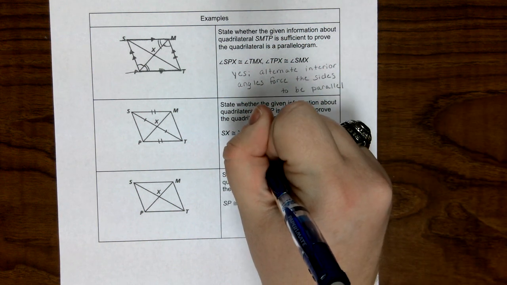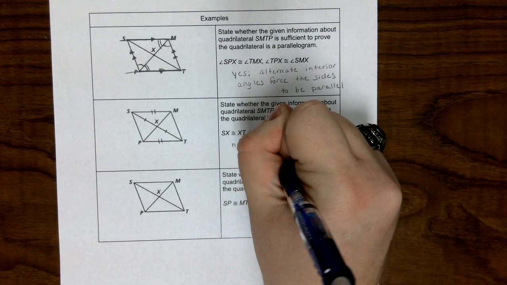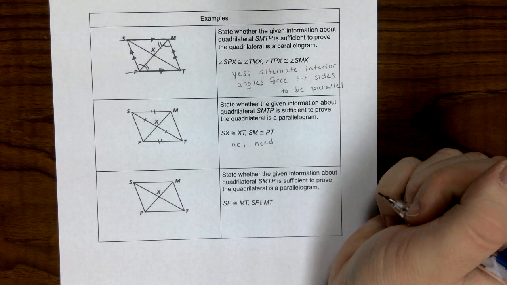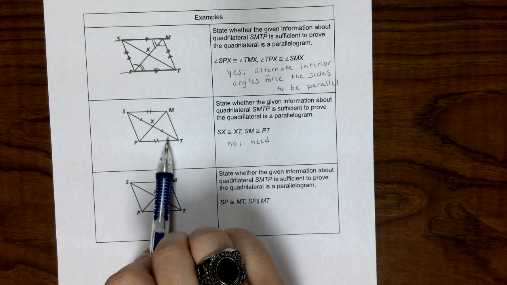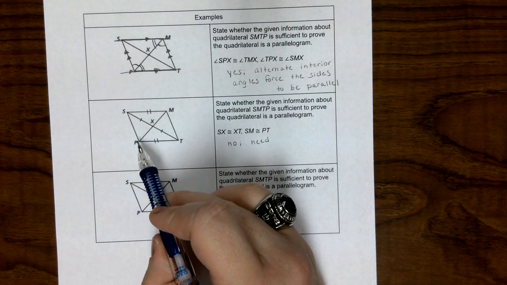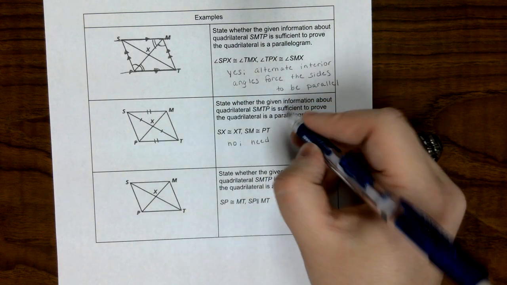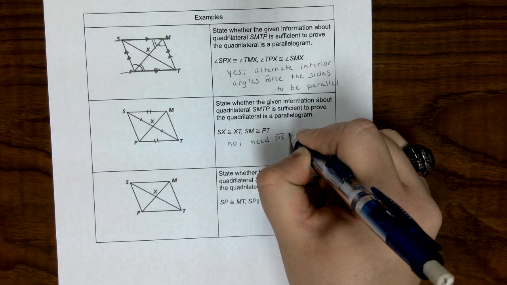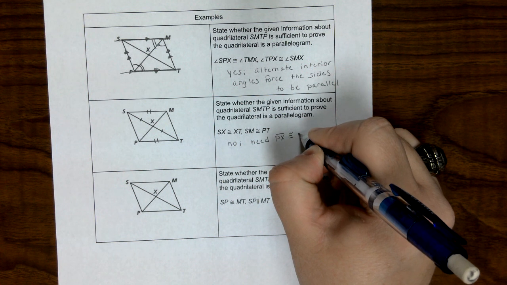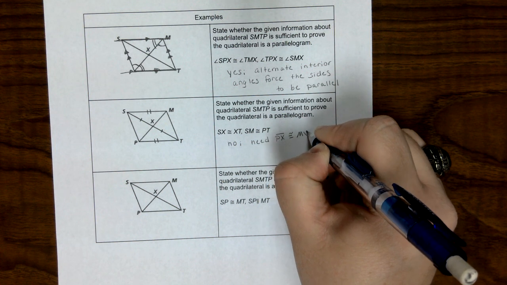What do we need? Well, if we're looking at just the diagonal part here, we have one diagonal that is bisected. We need to know that the other one is bisected. So we would need to know that PX is congruent to MX.